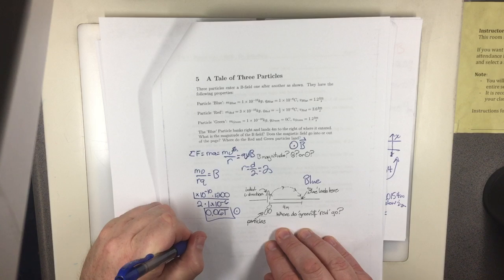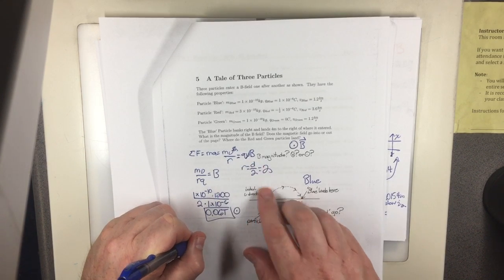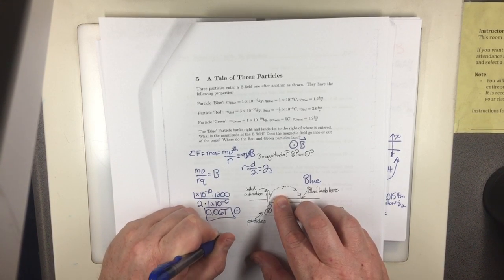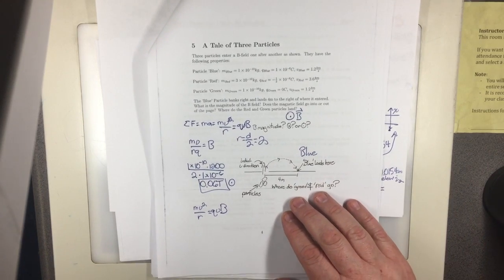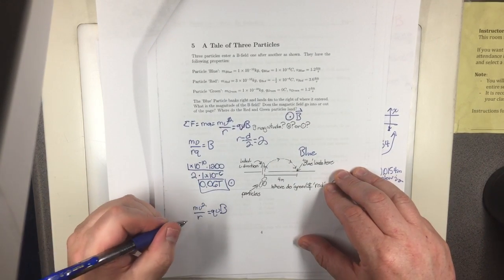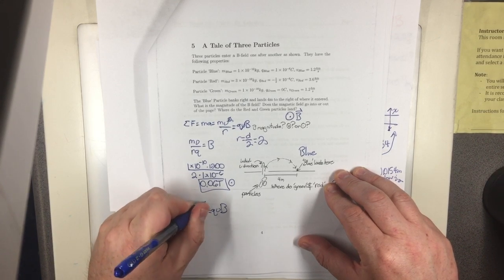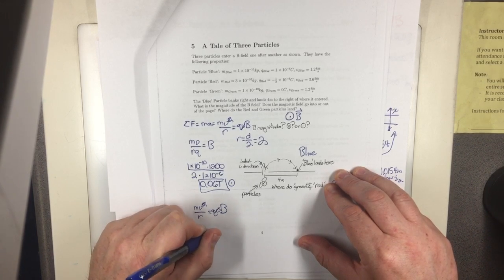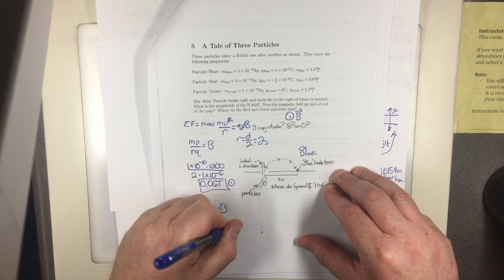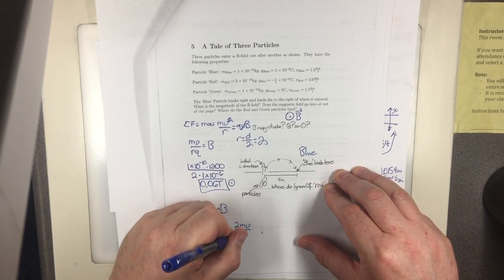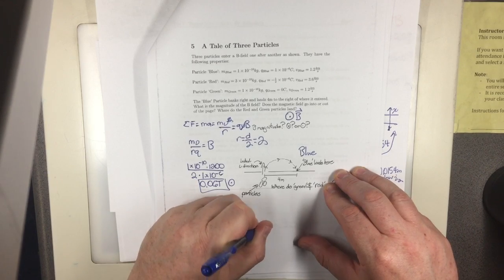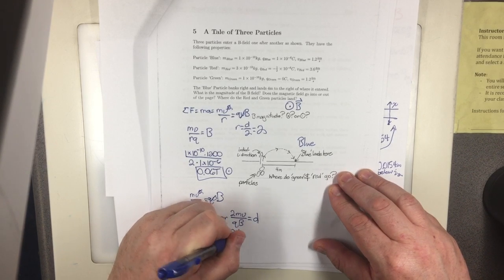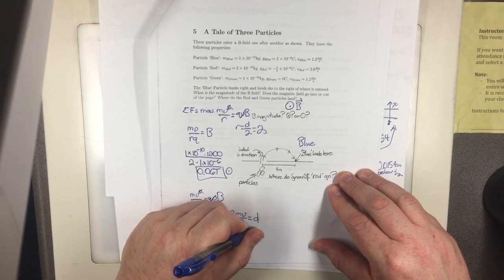So once again, I have mv squared over r is equal to qvb. But now I'm looking for r. mv over qb is equal to r, or 2mv over qb is equal to d. 2 times 3 times 10 to the negative 10.